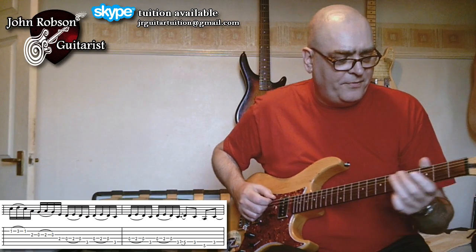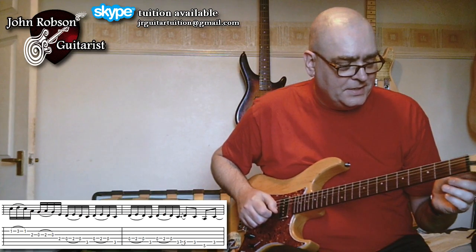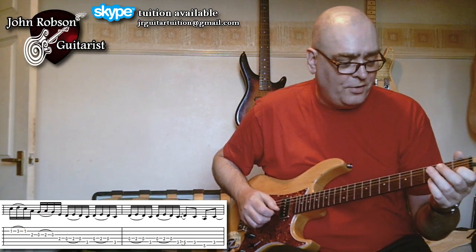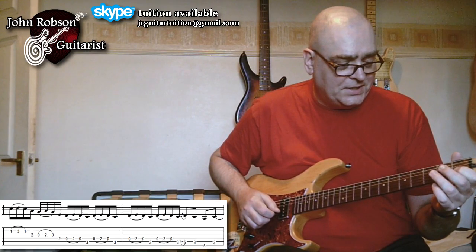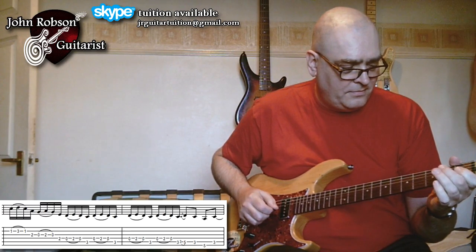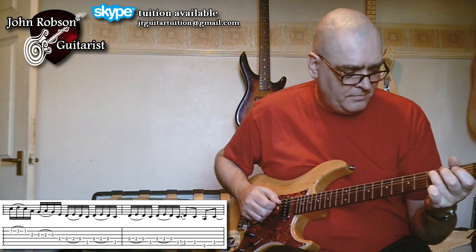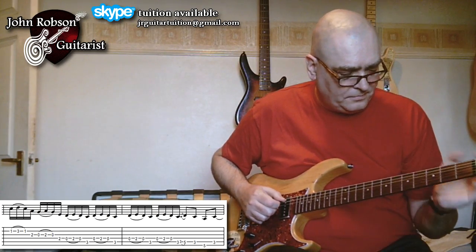Remember that position number 4 pentatonic that we looked at? Well, this lick is pretty much entirely based around that, and it's just a little hammer on, pull off kind of thing that goes like this. You can see the tab in the corner of the screen, and here it is, nice and slowly. There we go.